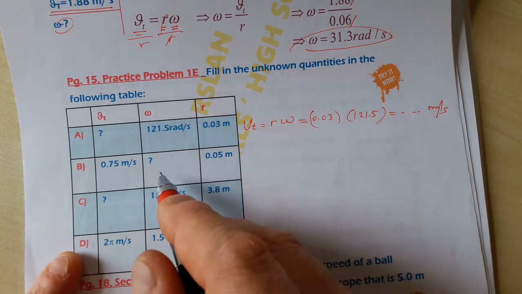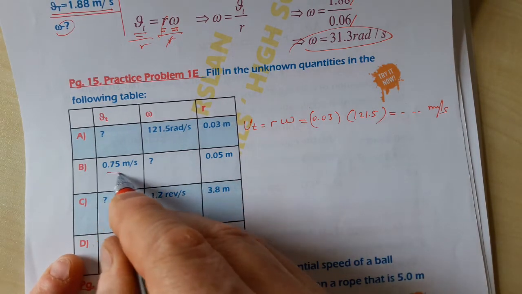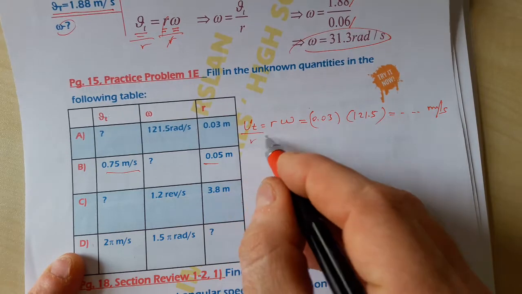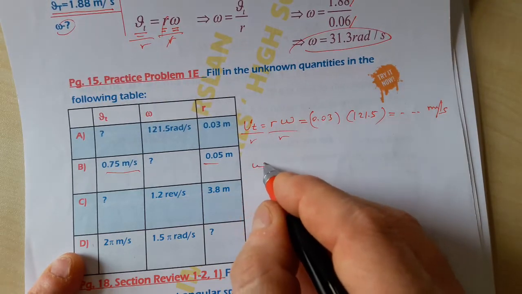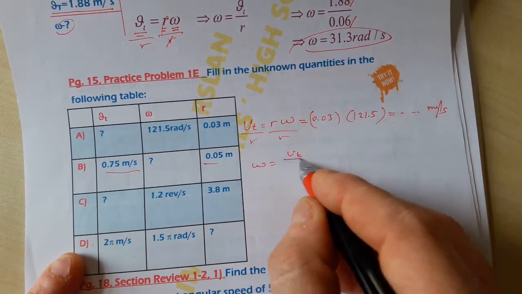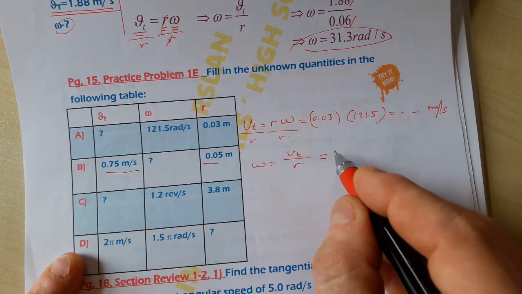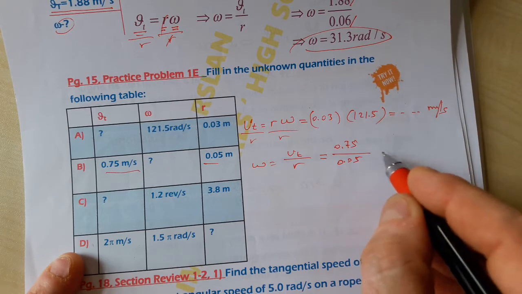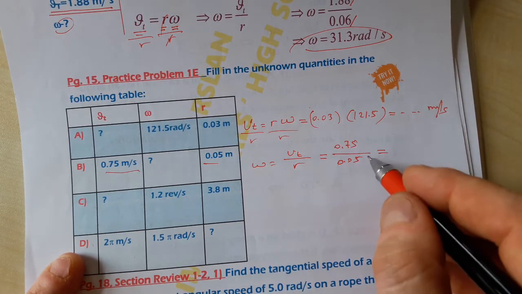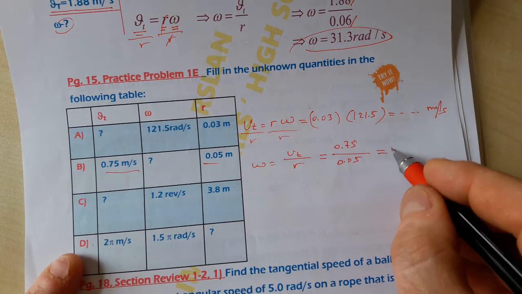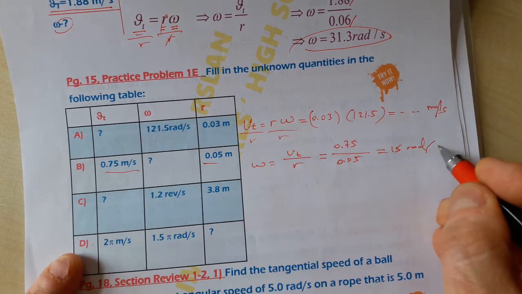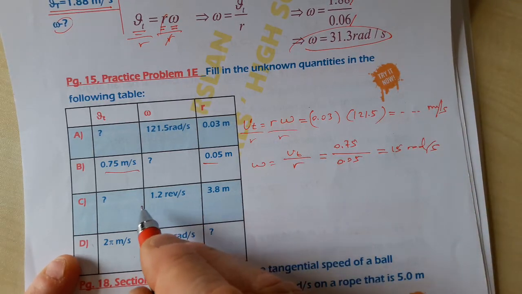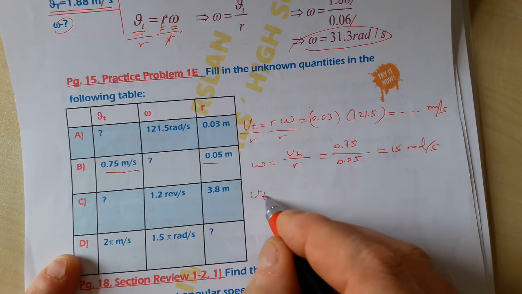So next one, angular speed must be calculated. Tangential speed is given, so divide by r. Angular speed is equal to tangential speed divided by radius. Tangential speed is 0.75 here. Radius is 0.05. So this is equal to almost 15 radian per second.